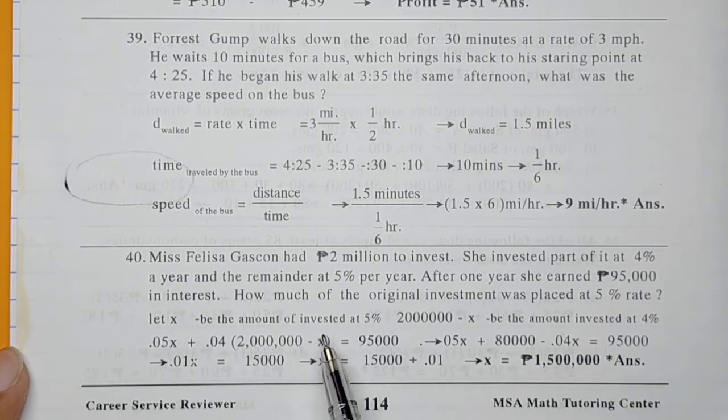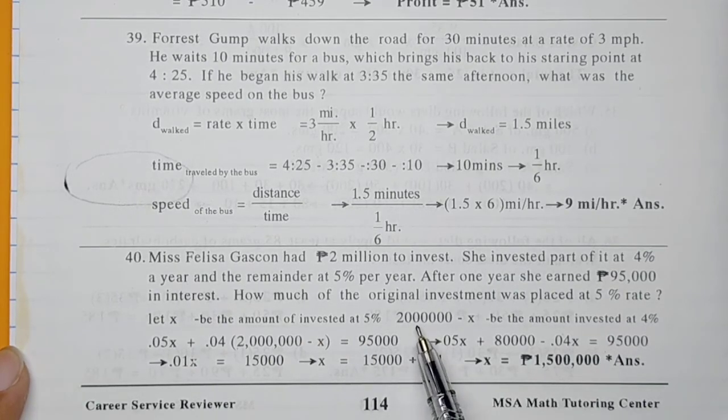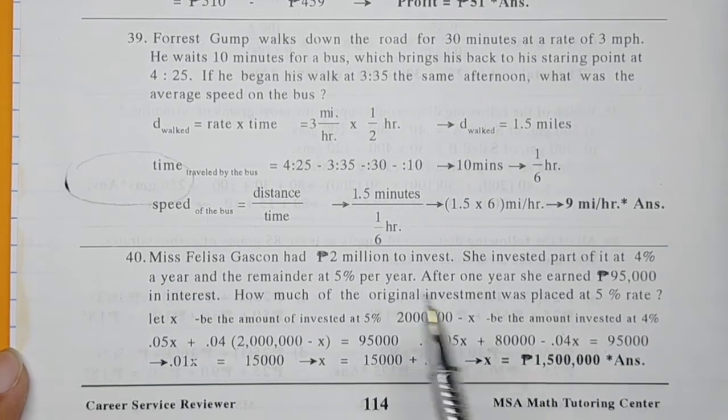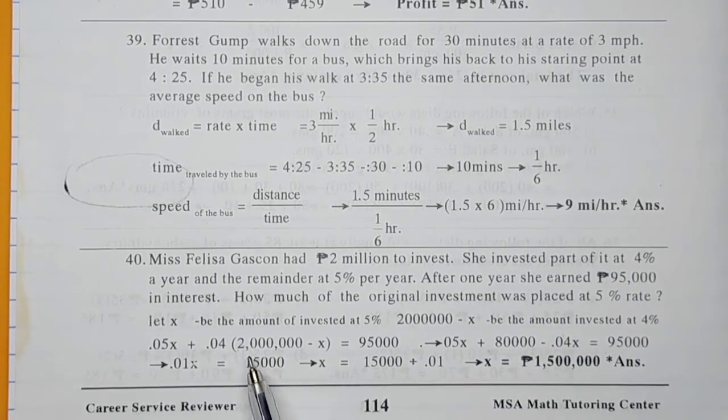So, let X be the amount invested at 5%. The total is 2 million, okay? So, 6 zeros. Minus X will be the amount invested at 4%. Okay? This one, 2 million minus X. So, 0.05 of X plus 0.04 times 2 million minus X equals 95,000.